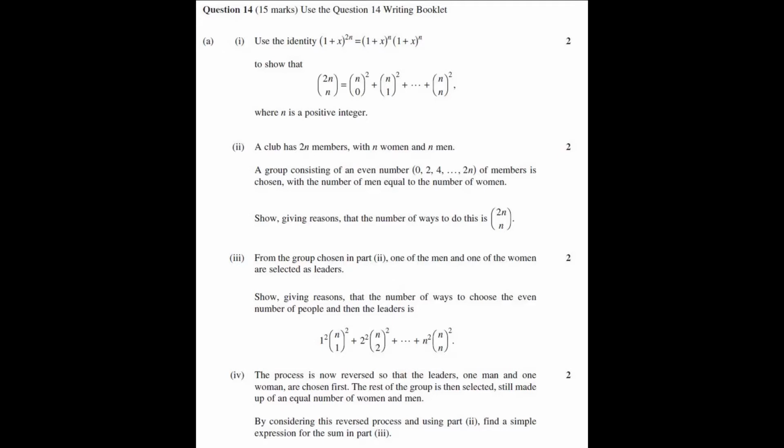Part 3 then says from the group chosen in part 2, one of the men and one of the women are selected as leaders. Show, giving reasons, that the number of ways to choose the even number of people and then the leaders is 1 squared nC1 squared plus 2 squared nC2 squared and so on, all the way up to n squared nCn squared.